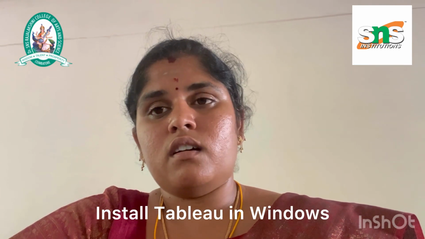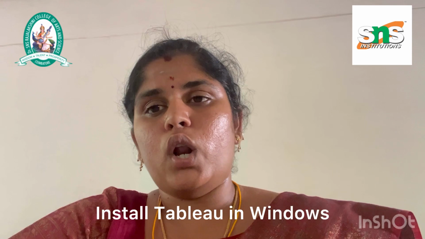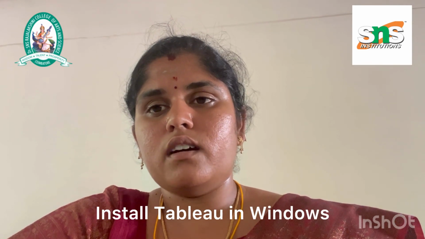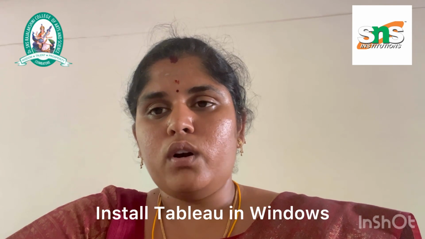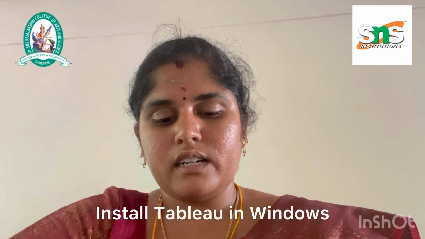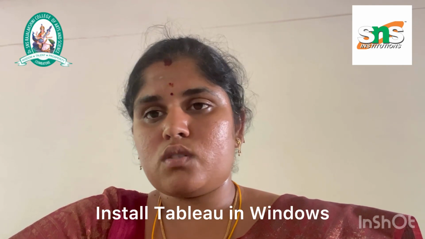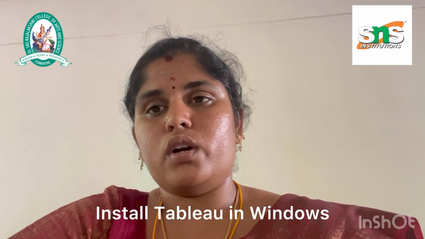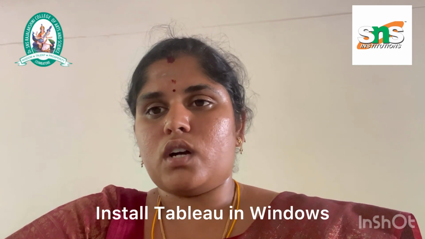Next, it will launch Tableau Desktop. After installing the software, it launches the particular software that was installed. If it does not open automatically, you can find a Tableau Desktop shortcut on your desktop or the startup menu bar.